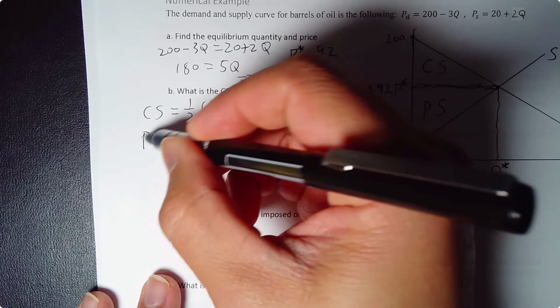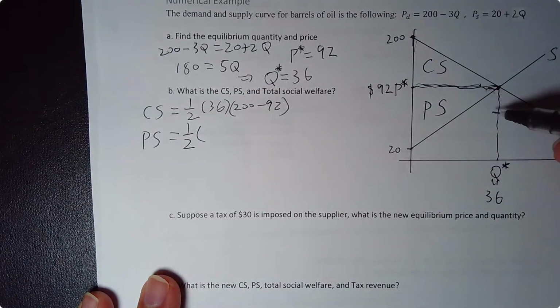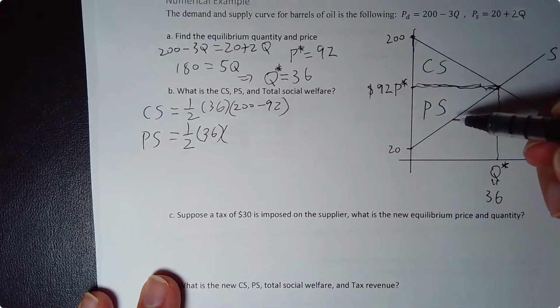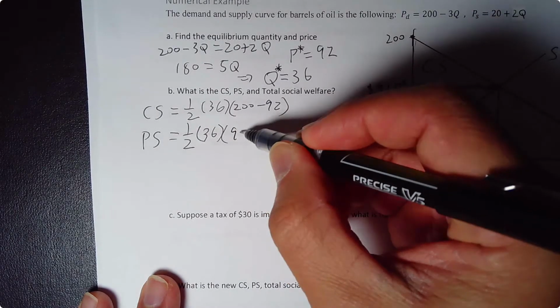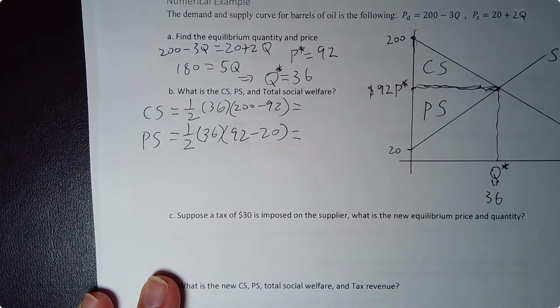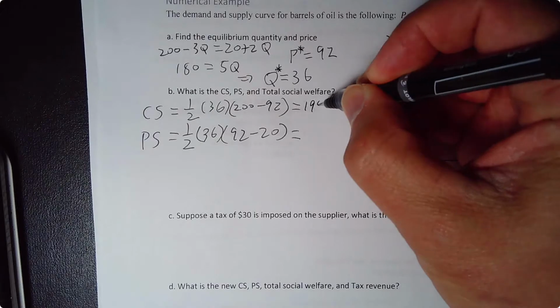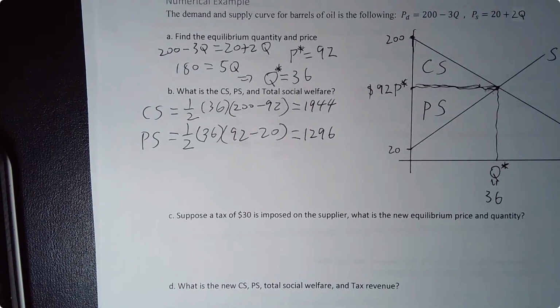Okay. Here, I'm going to set up producer surplus as well. Again, base 36. The height is the difference here, 92 minus 20. Okay. Plug all that in the calculator. So you will get 1944 here for consumer surplus and 1296 for the producer surplus.